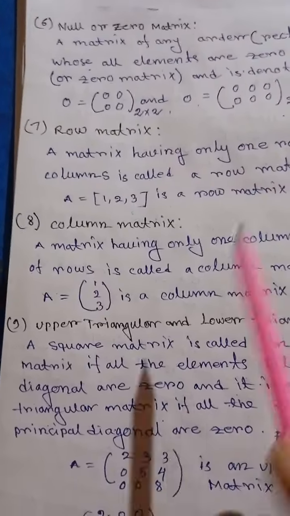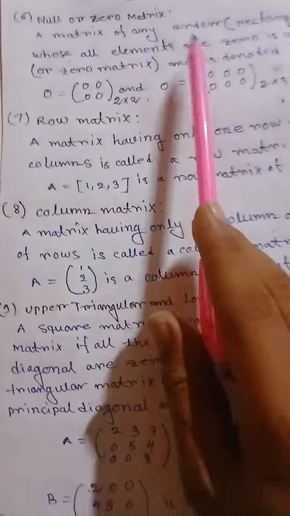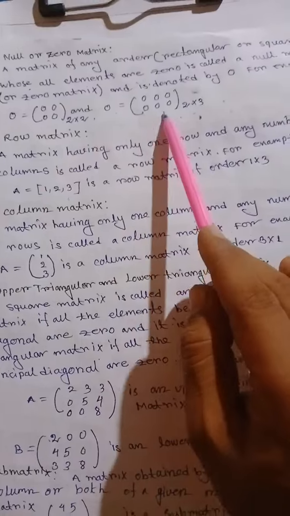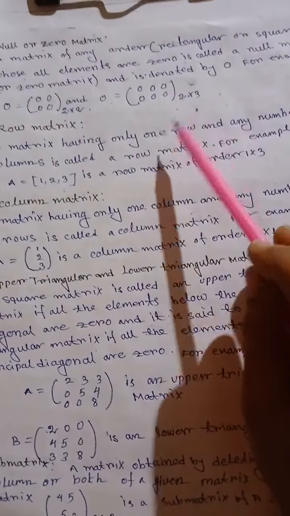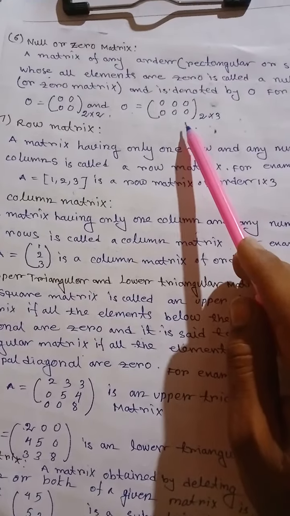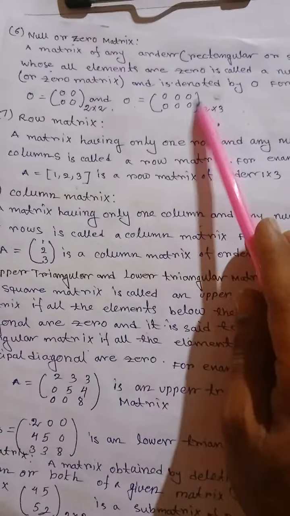Sixth type of matrix. Definition of null or zero matrix. A matrix of any order, rectangular or square, whose all elements are zero, is called null or zero matrix. It is denoted by capital O. For example, 0 0 0 0 is a 2 by 2 matrix, and 0 0 0 0 0 0 is a 2 by 3 matrix.